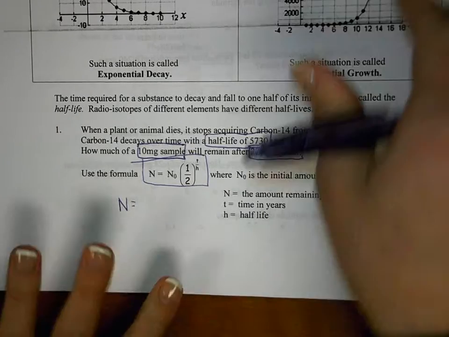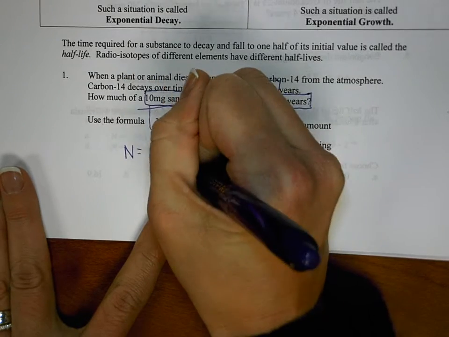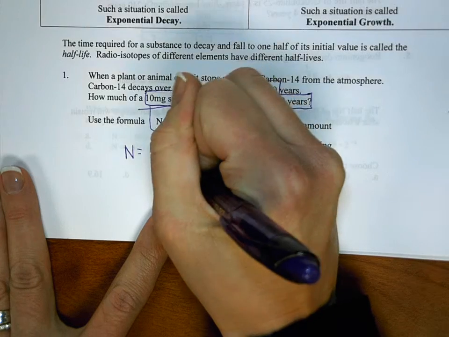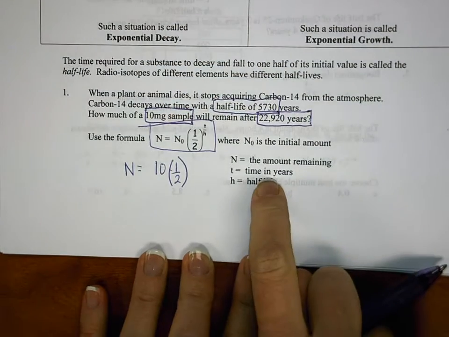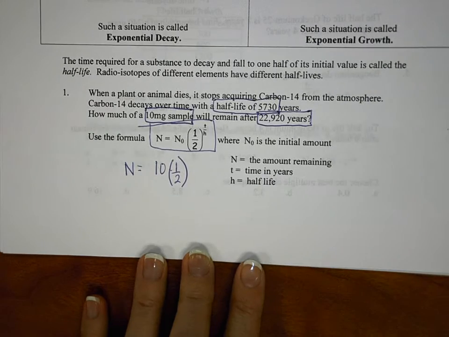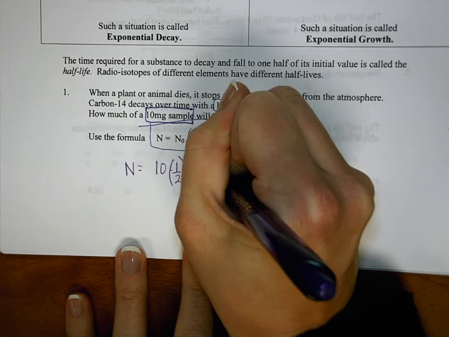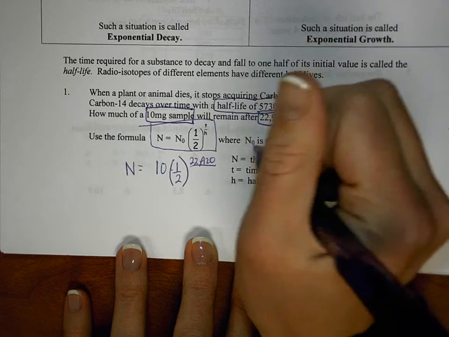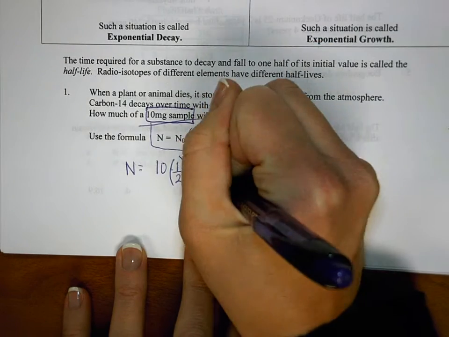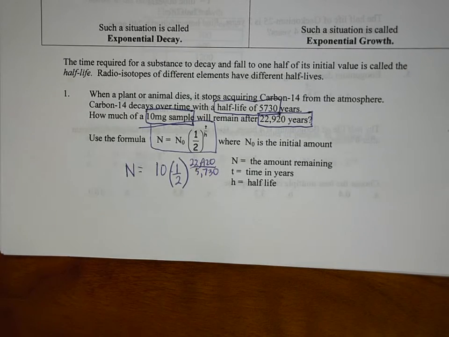Very good, 10 milligram sample. So my N sub 0 value is 10. Next I have 1/2, and then T stands for time in years. So how many years? Very good, 22,920 divided by the half-life, which is? 5,730. That is correct.